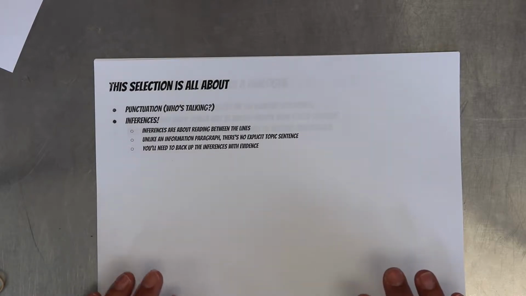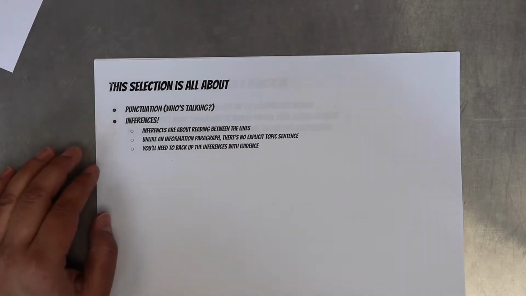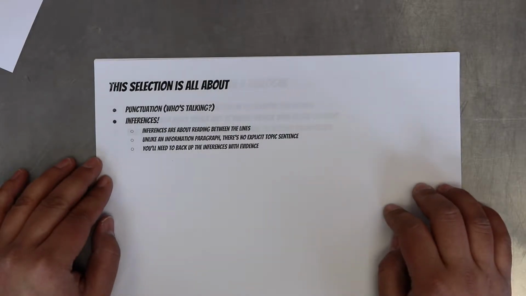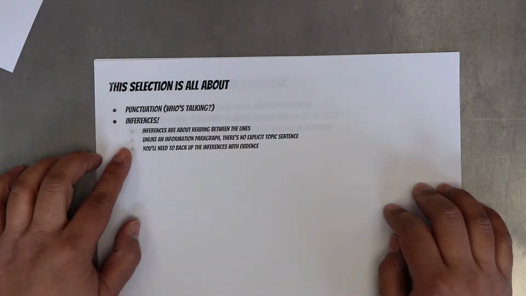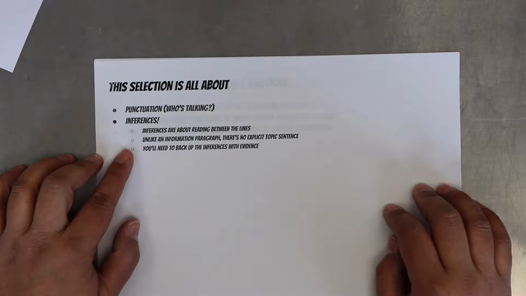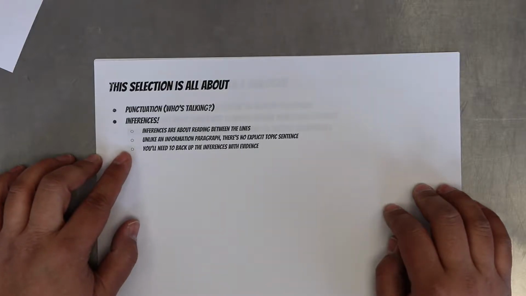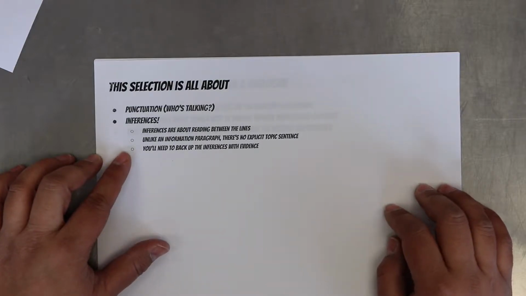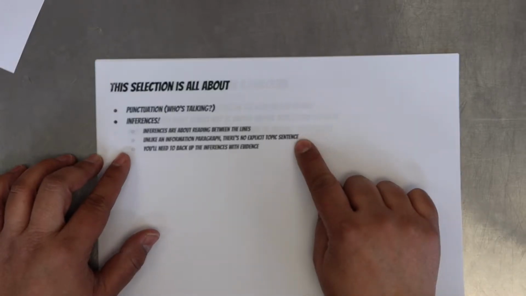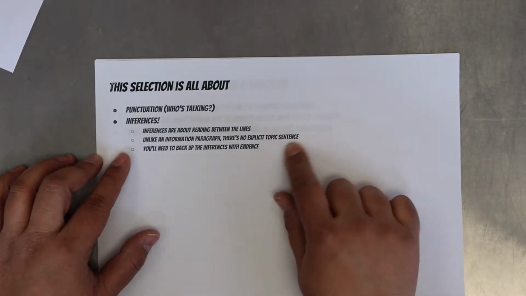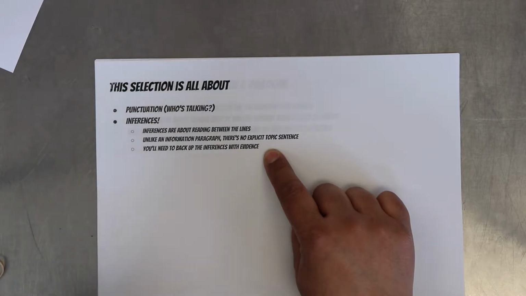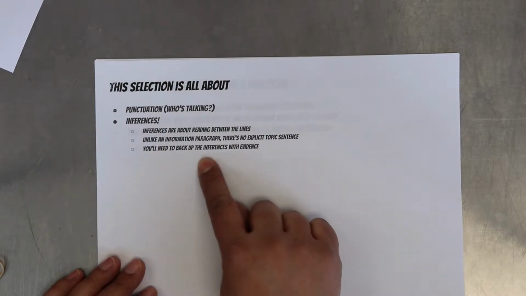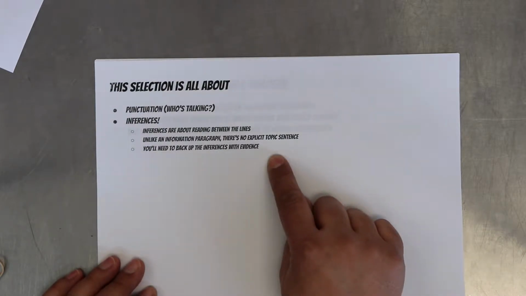The other big thing, and probably the most important thing, is that this selection is all about inferences. Now, inferences are about reading between the lines. So unlike an information paragraph, there's no explicit topic sentence in this reading. You need to figure out what the author is saying based on what happens with the characters in this fictional passage. And you'll need to back up whatever inferences you make with evidence from the task.